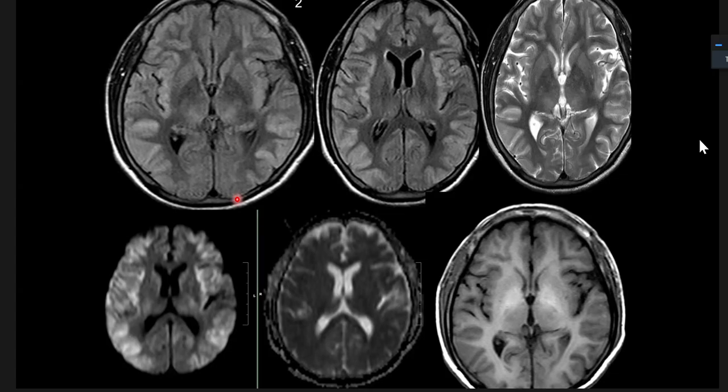What is the last image? T1, okay. What is it giving? Is anything adding to you? There is effacement of ventricles. Okay, fine. Any structure? Do you think it is bright on T1 weighted images or is it normal? This is the putamen, sir. This is what structure? Lentiform nucleus.